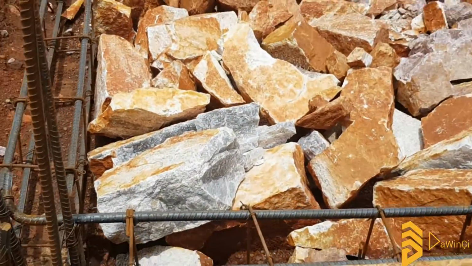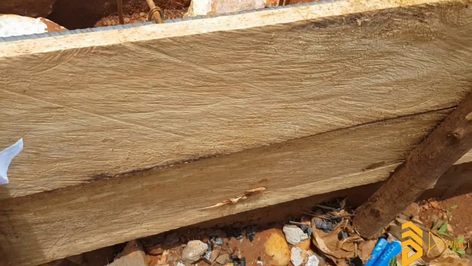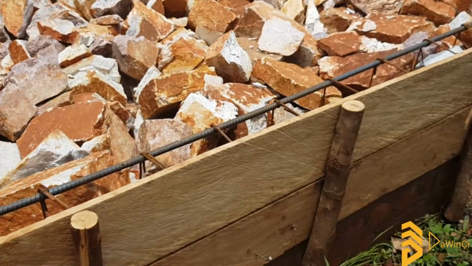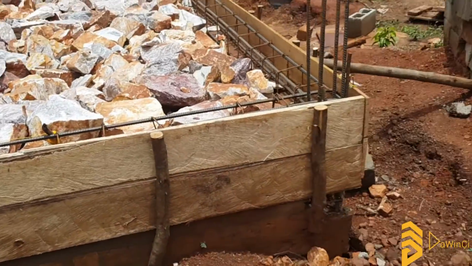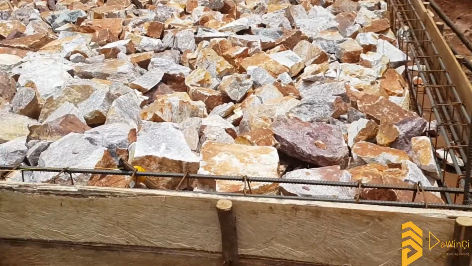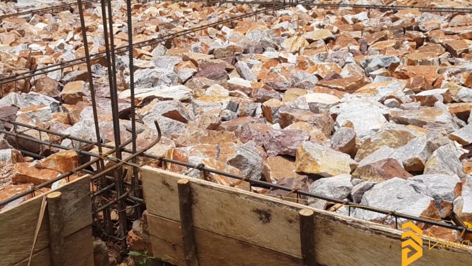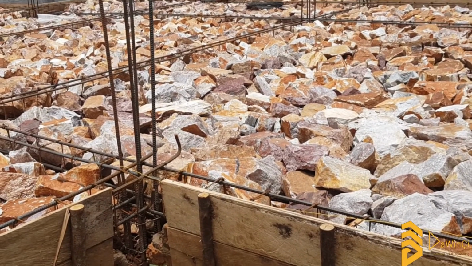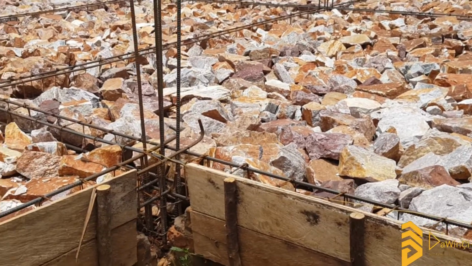The first function of hardcore is to cut down the capillary forces from the ground reaching to the slab. That one, engineers might understand it. Even those who are not engineers, you know that whenever you have a lot of large pores, it prevents upward movement of water. That is why we do hardcore at that stage.